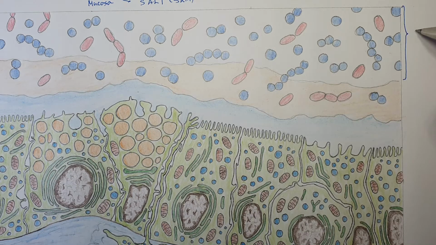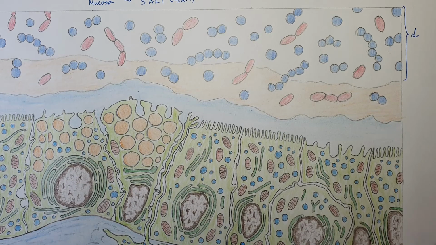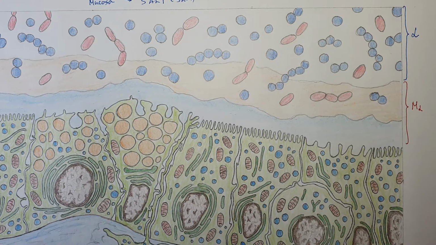So this is the lumen of our intestines. Then on the apical surfaces of the cells, we have the mucus layer. So this would be the mucus layer. In the colon, this layer has two parts, an outer part and an inner part. In the small intestine, this is only one continuous part.